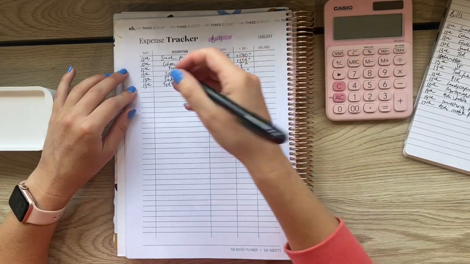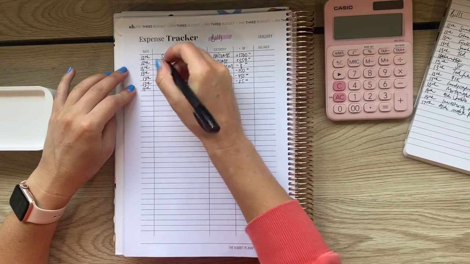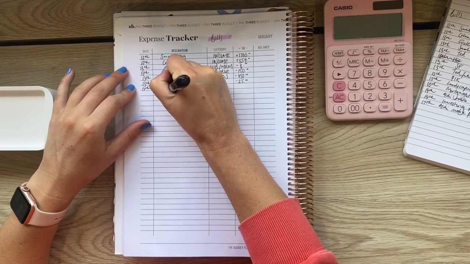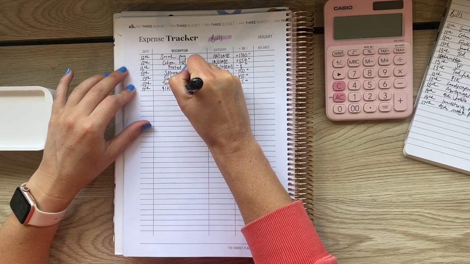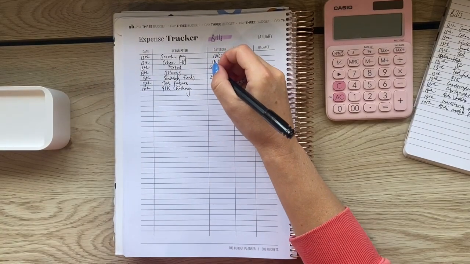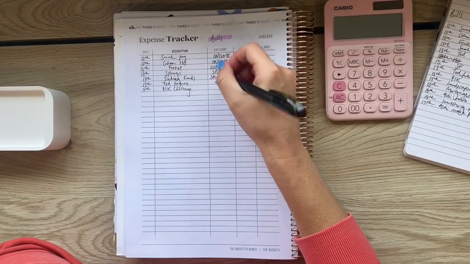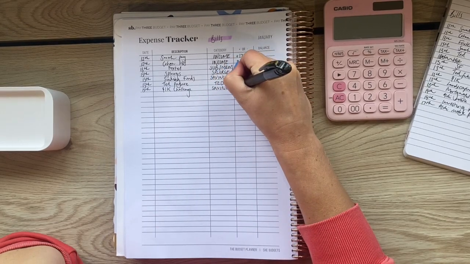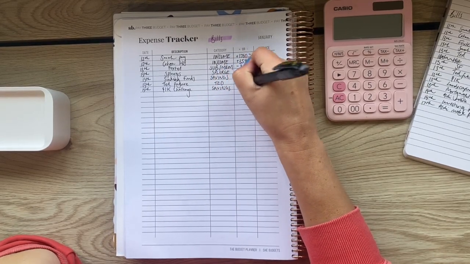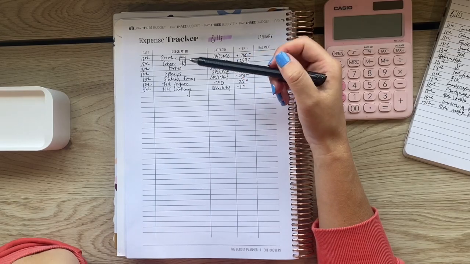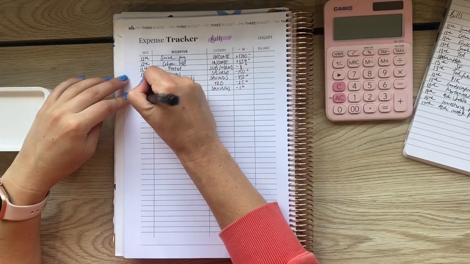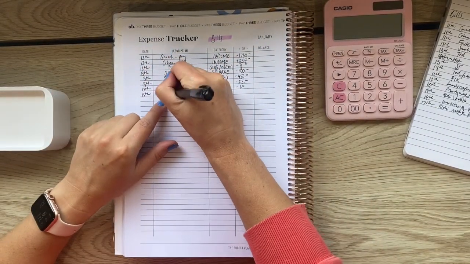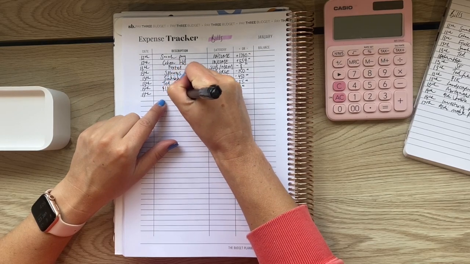Then what came out was our 1K challenge money from our bills account, and that's savings. And I think I did the $1 one. So it was only $1 from that savings challenge. Then we had on the 13th landscaping.